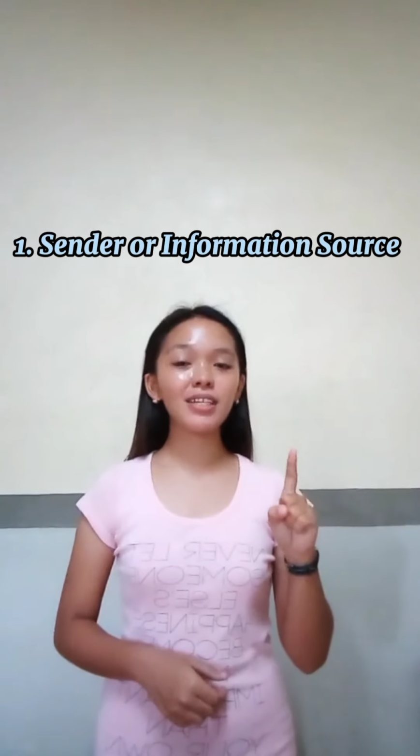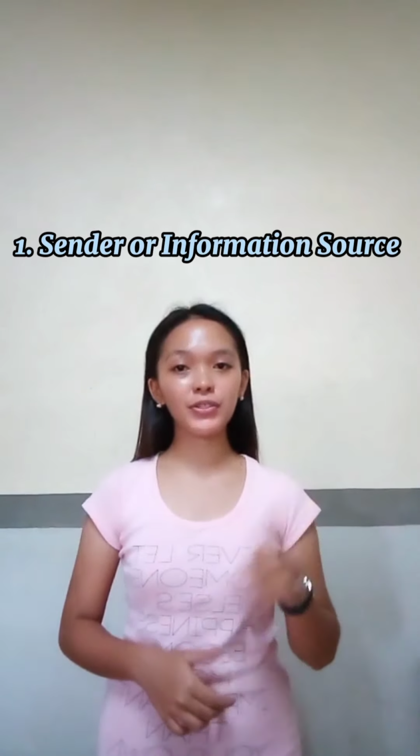First, we have the sender or information source. The Shannon model starts with the sender or information source. They are the person or object or thing or any information source who has the information to begin with. The information source starts the process by choosing a message to send, someone to send the message to, and a channel through which to send the message.